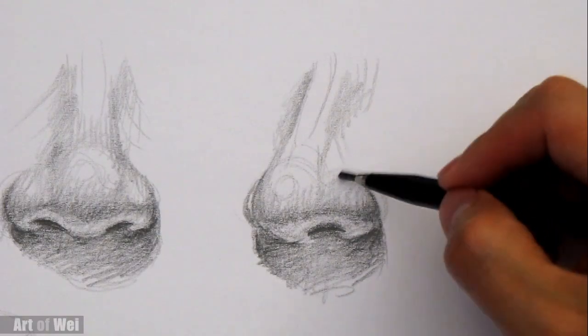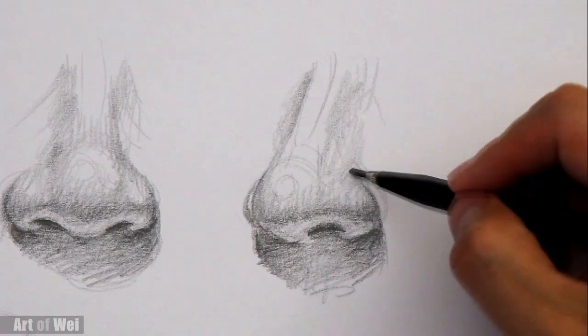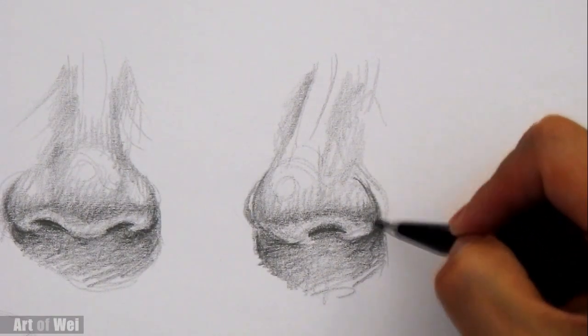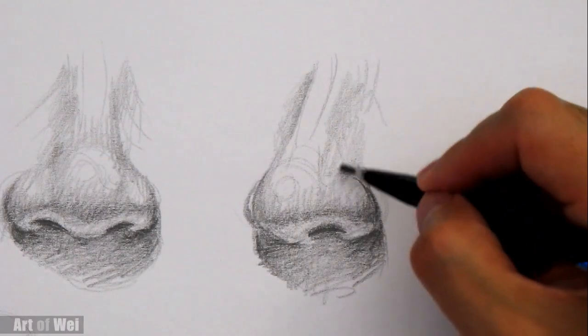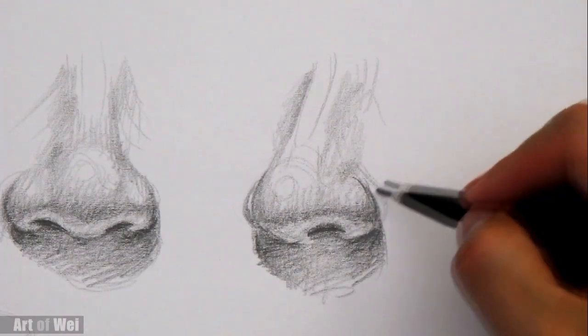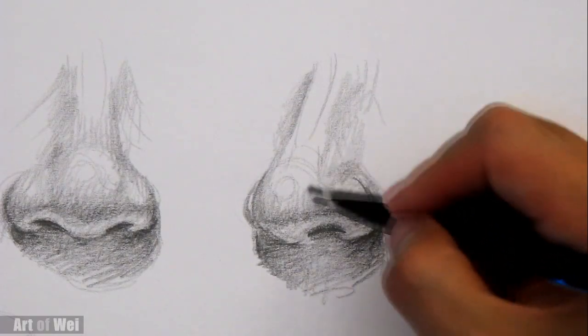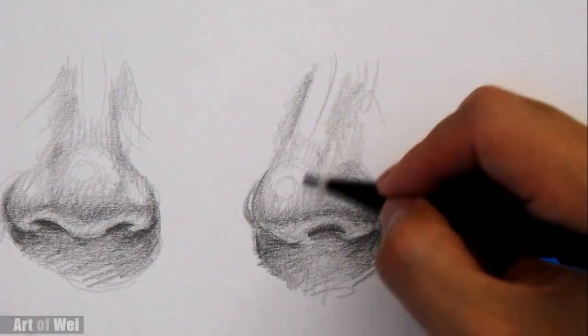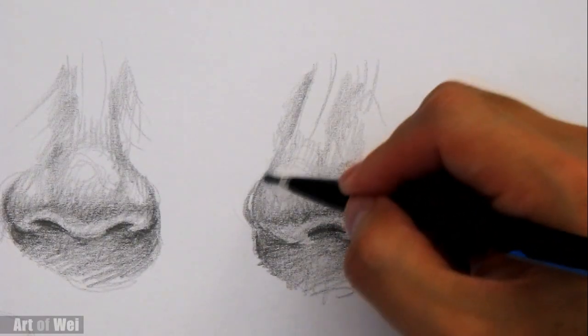There's some shading right here, but this thing kind of fans out a little bit. And then that goes into the face, into the cheeks. And this is a little bit darker right here because it's tucking back in a little bit. Okay, we can exaggerate this. Let's make this a little darker so the highlight would come out a little bit more.